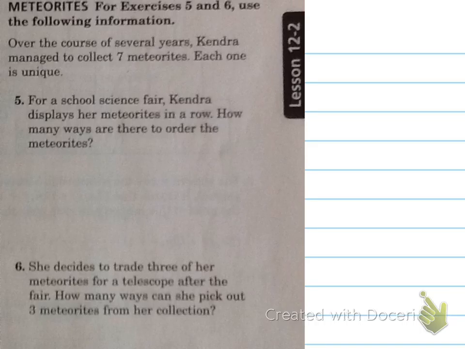In the first one, notice how they say in the directions each one is unique. So make sure you're looking at that when you're looking at the problems. She wants to know how many ways she can order her meteorites. And then in the bottom, she wants to trade 3 of them away. How many ways can she pick out 3 meteorites from her collection? Do both of those questions.